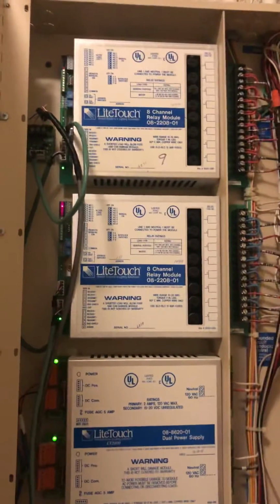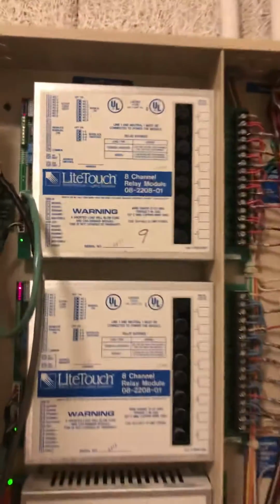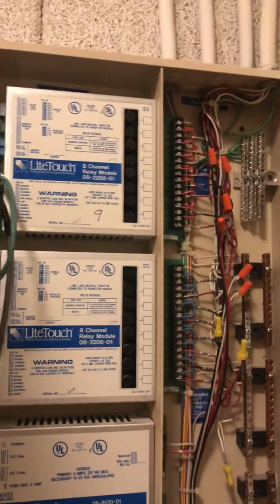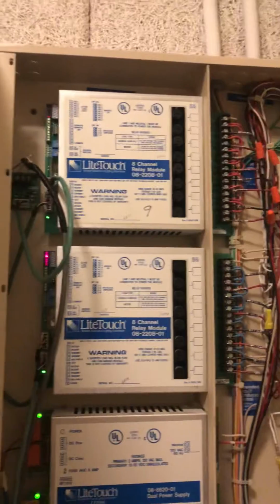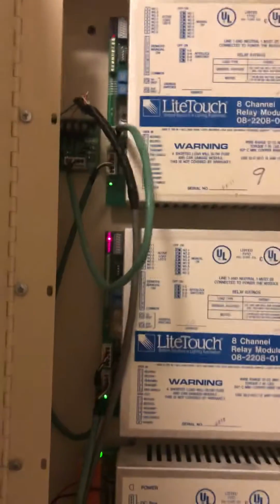We're working on a LiteTouch system. We just replaced module number 9, which happens to be the troubleshooting module for the shutters that we're working on this job.